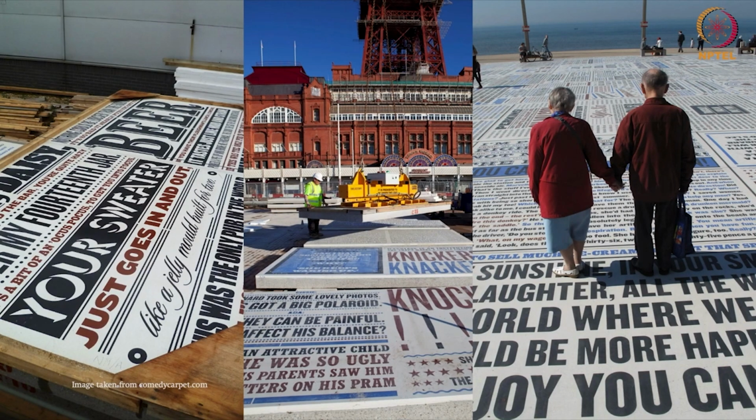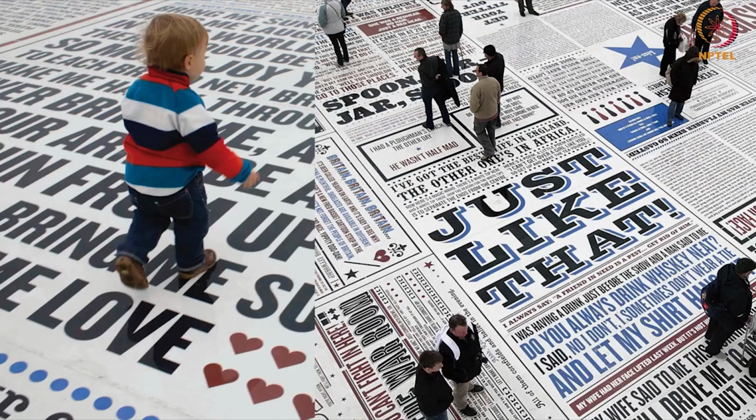Its bold, varied typography and playful layout reflect the humor and energy of the British entertainment industry, inviting visitors to explore and interact with the work. So over a period of time, the whole space has become a playground for kids and an interactive space for adults where people come together and they interact and they discuss and laugh by reading those jokes.